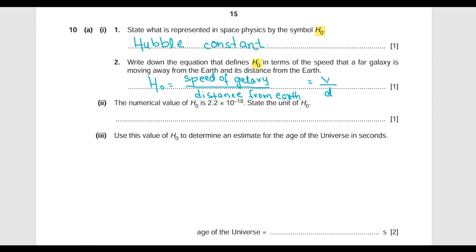The numerical value of H naught is 2.2 times 10 raised to power negative 18. State the unit of H naught. As it is speed over distance, so it will obviously have a unit of per second. I'm writing it over here.